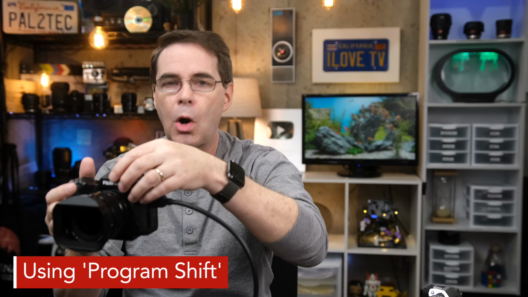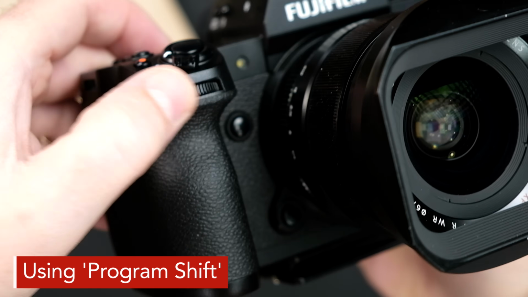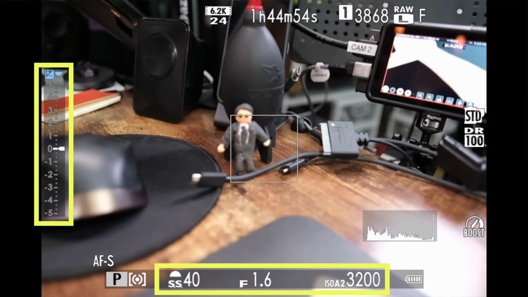The camera is now handling all parts of your exposure. So you just worry about focusing and taking your shot. Now, while you are in P mode, there are two adjustments that you can make. First, you can program shift. This is where you rotate the front command dial to cycle through pre-chosen camera combinations of shutter speed, aperture, and ISO. Now, your camera will keep the same exposure, but you're forcing it to use a different combination of that shutter speed, aperture, and ISO.